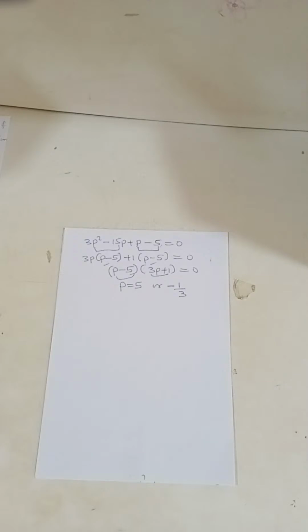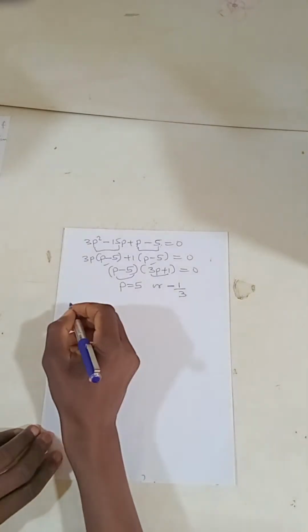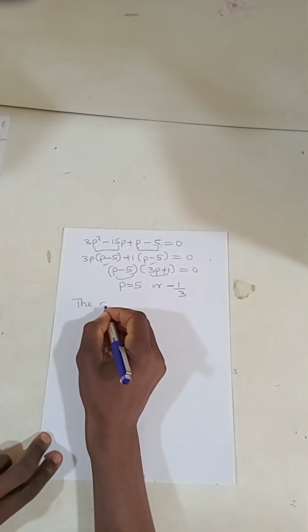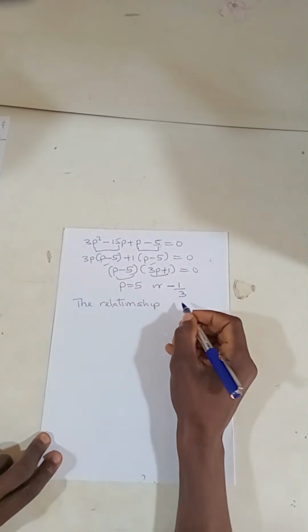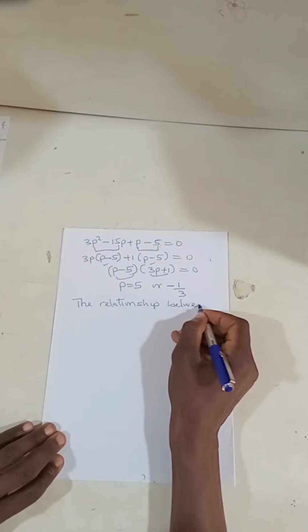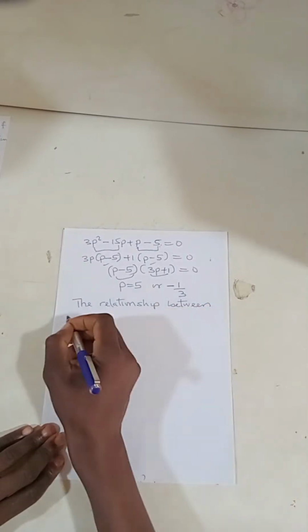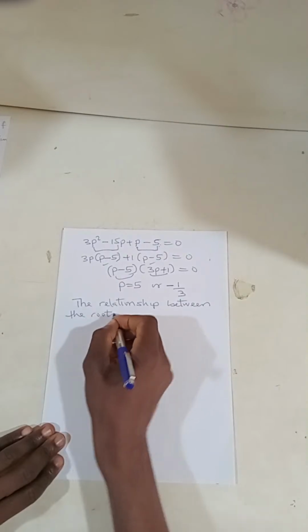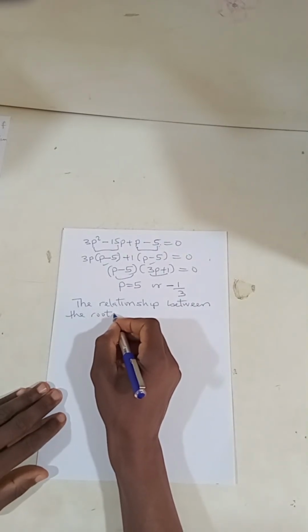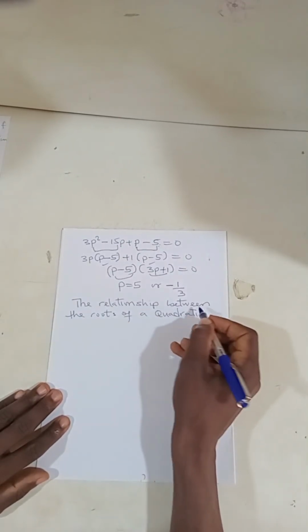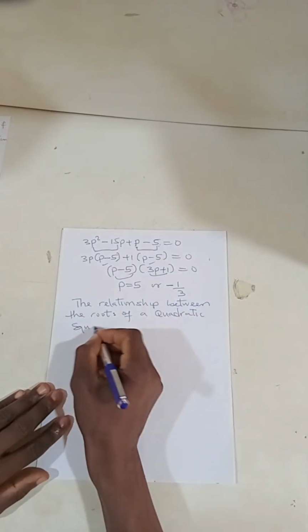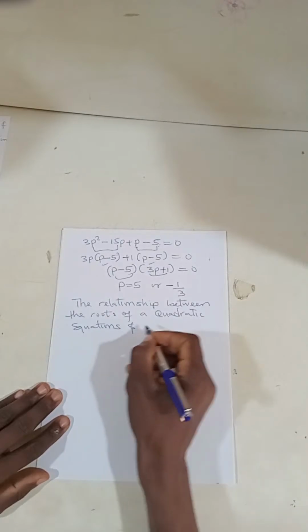Let's see another question. Another thing we want to look into now is the relationship between the roots of a quadratic equation and the coefficients.